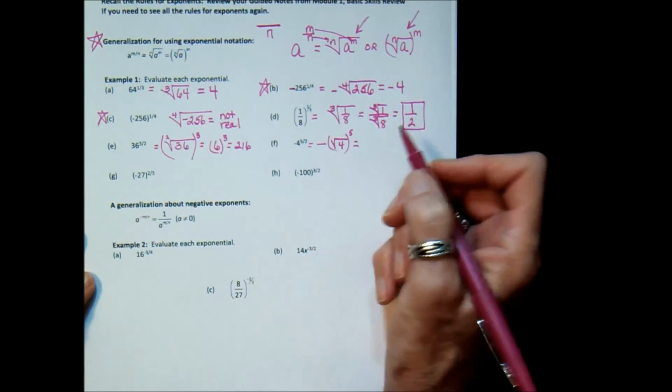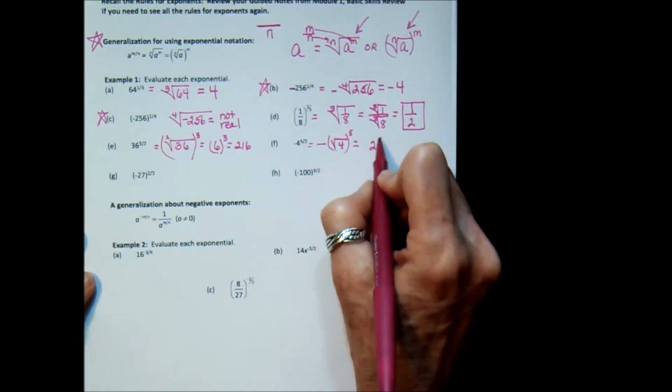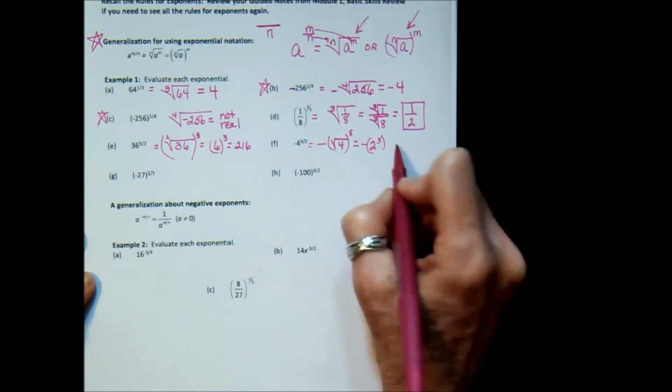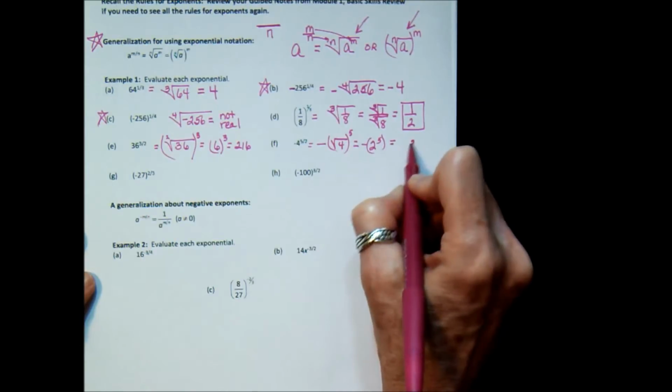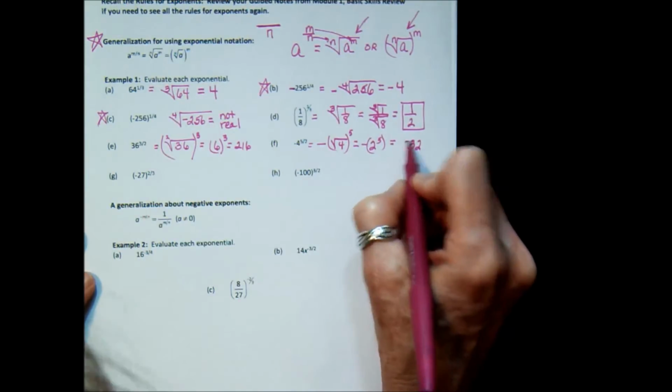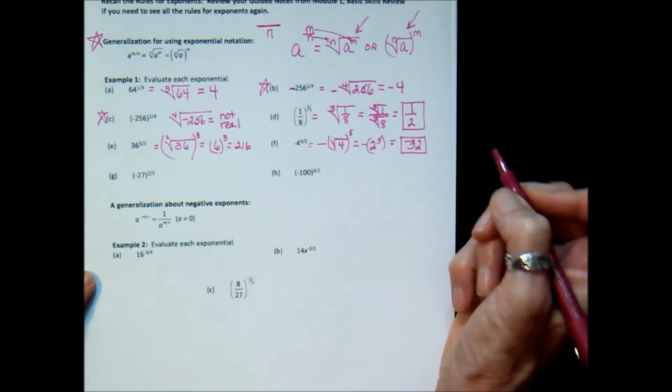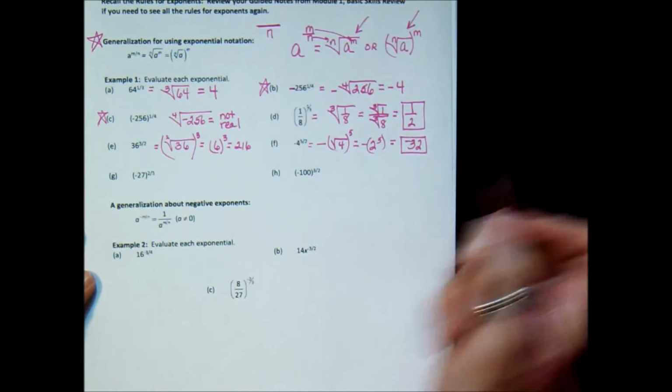So the square root of 4 is 2. I still want the negative of that. 2 to the 5th is 32, and I want the negative of that. So I want negative 32 or minus 32.